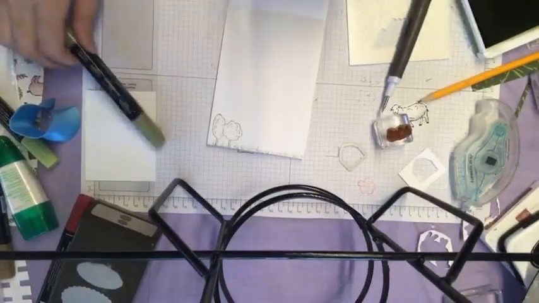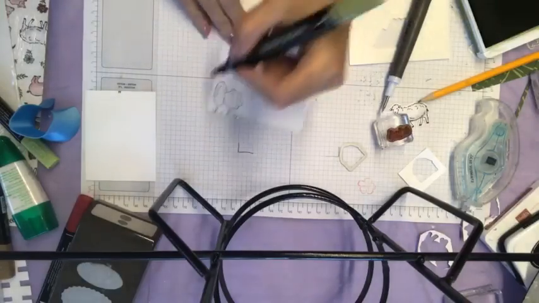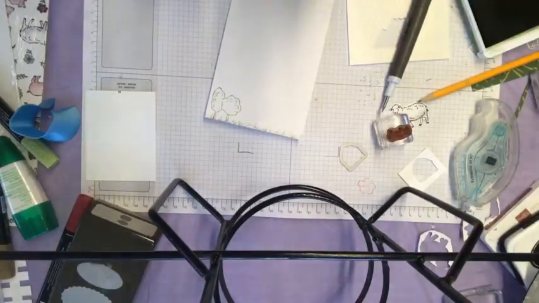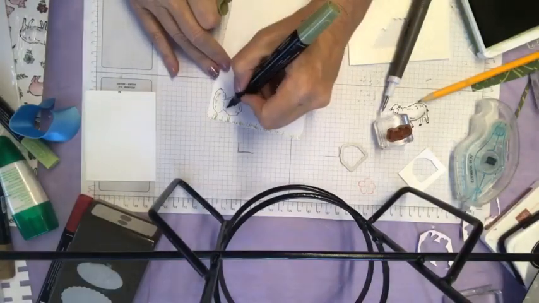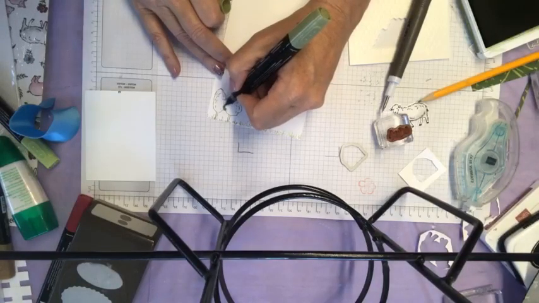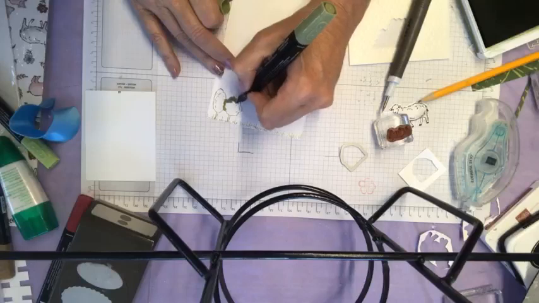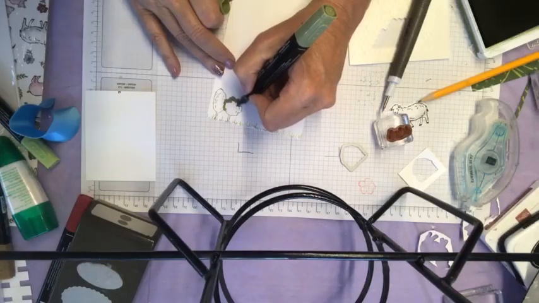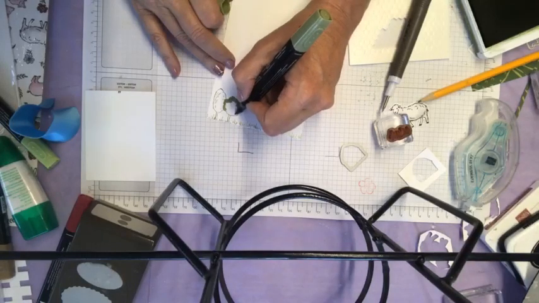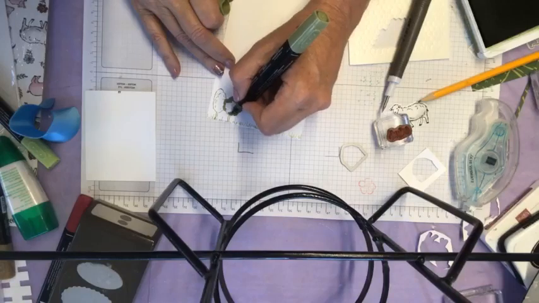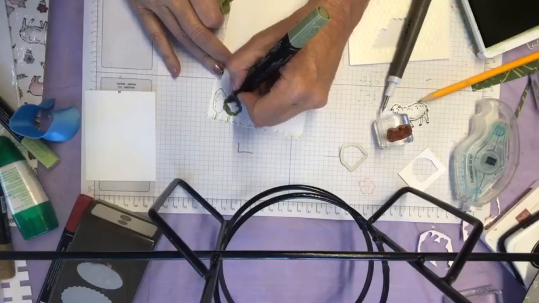Okay, and then we'll colour our trees, and it won't matter. Sometimes when you colour with blends, you do have to be careful, especially on the basic white, because it's a thinner cardstock, and the ink can go through to the other side, but this you won't know because it gets attached to the base.